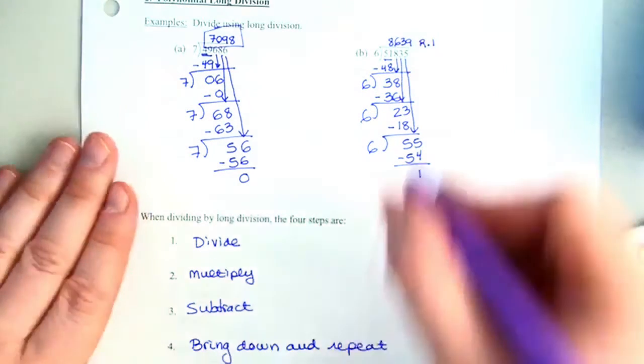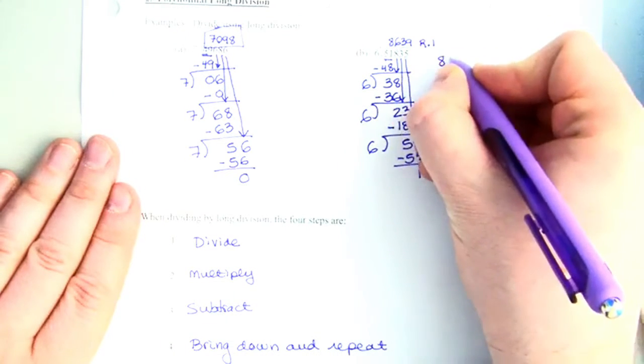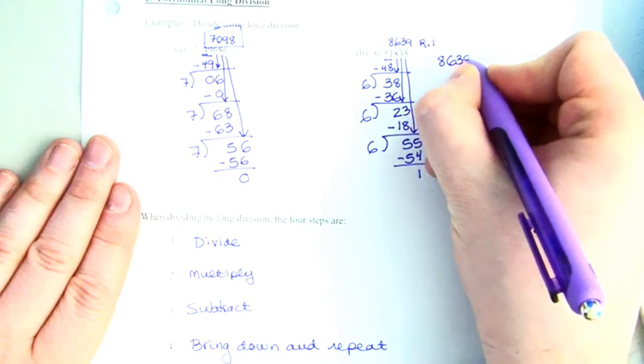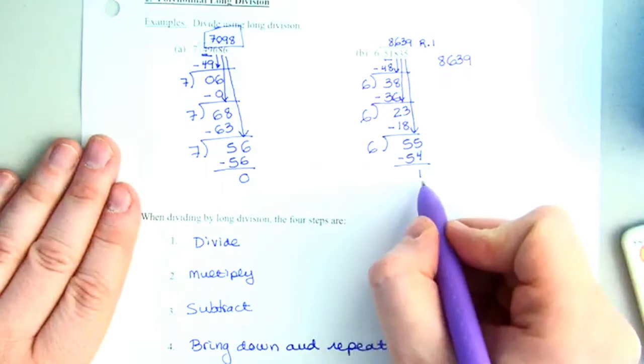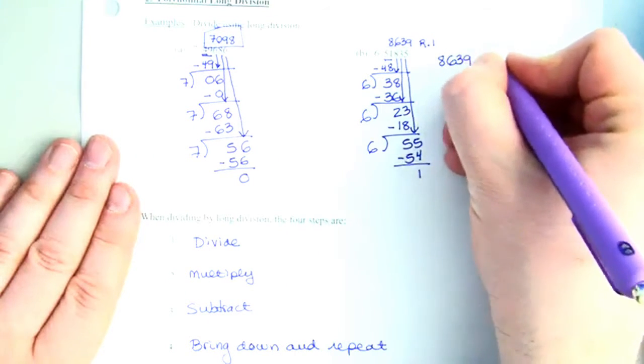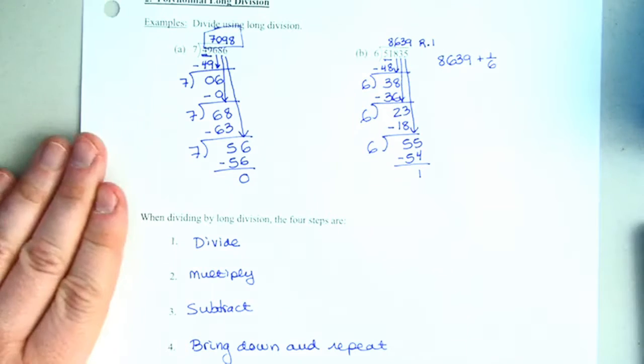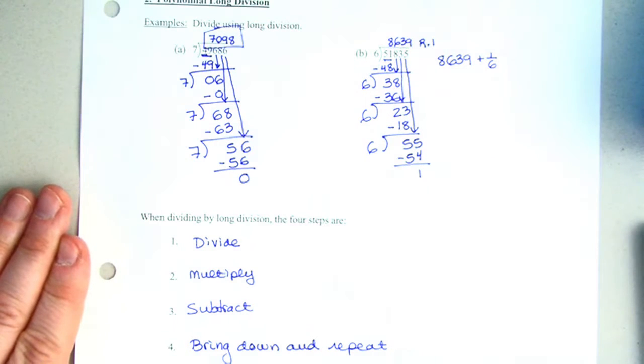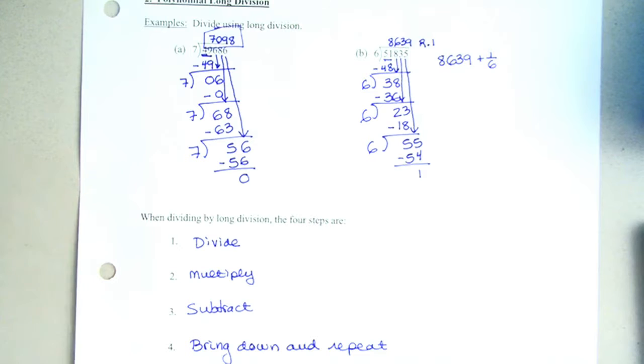There is another way we can write this, though. We can also say it's 8,639 and a sixth plus 1/6. And we're actually going to see when we get into our polynomial things, we're going to write remainders as little fractions like that. Please make sure this whole page is in your notes, and then we'll start getting into our polynomials.